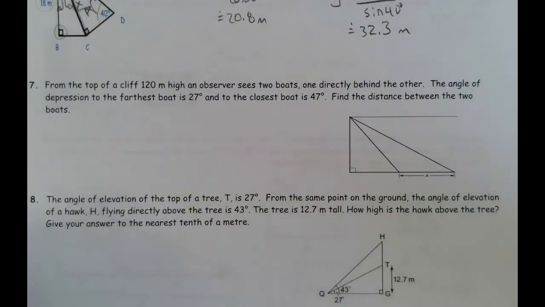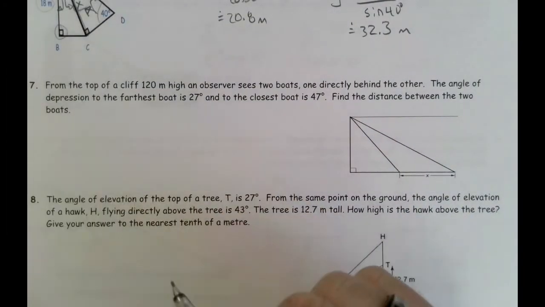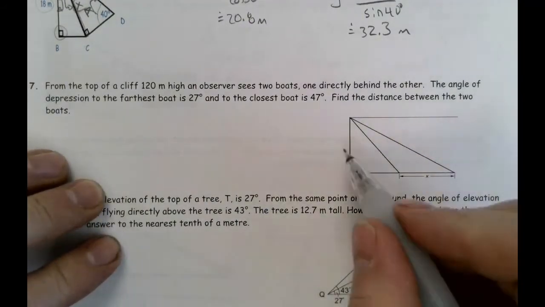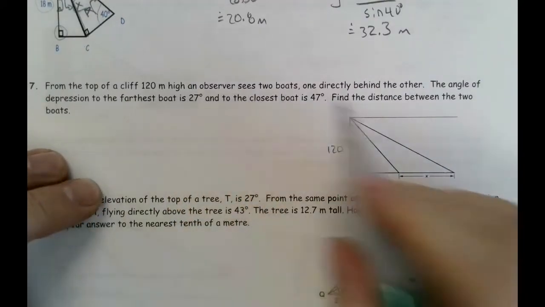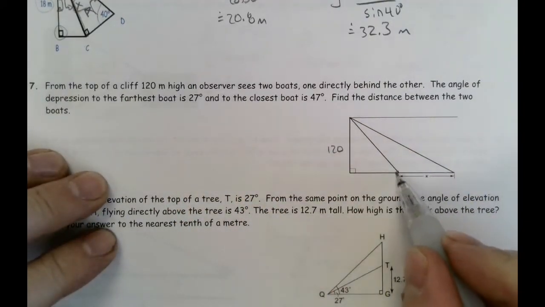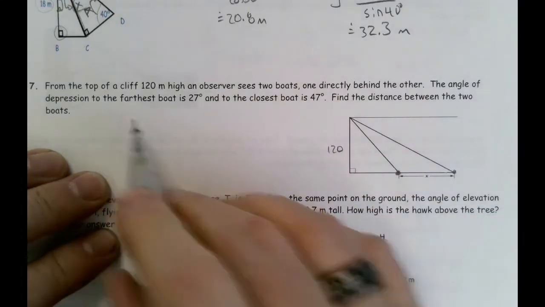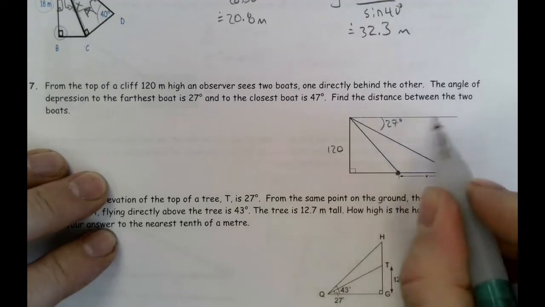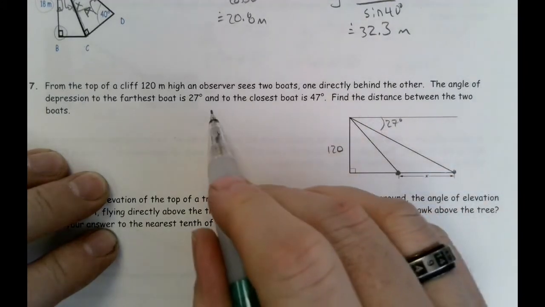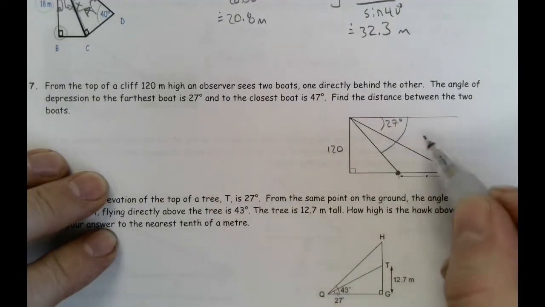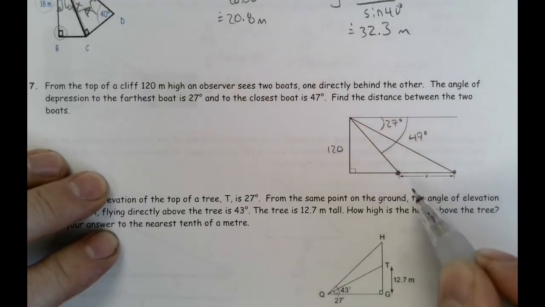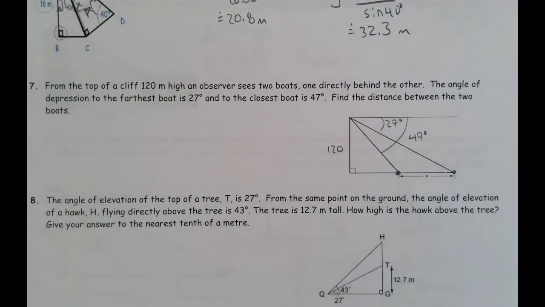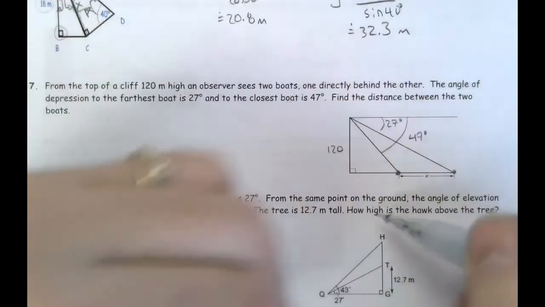Okay, so in this problem about triangles, we read that from the top of a cliff, 120 meters high, so that's this right here, an observer sees two boats, one directly behind the other. Okay, so that's these points right here. The angle of depression to the farther boat is going to be 27 degrees, so that's from the horizontal down, and to the closer boat is going to be 47 degrees. Okay, and so remember, those are the angles of depression, so they are from the horizontal down.